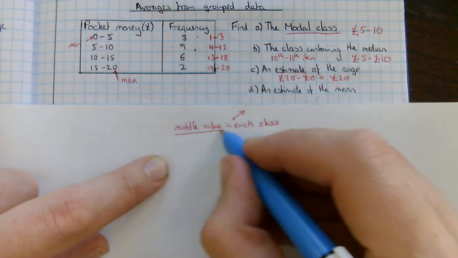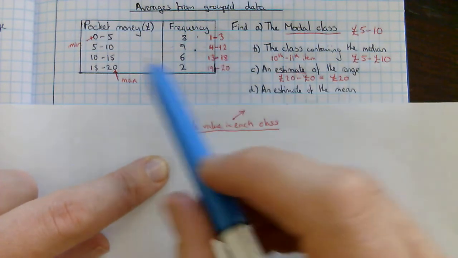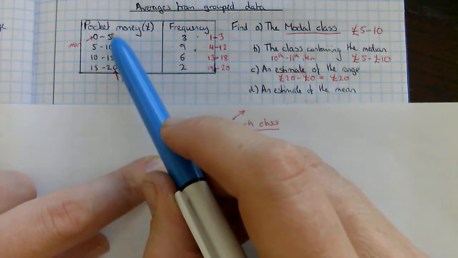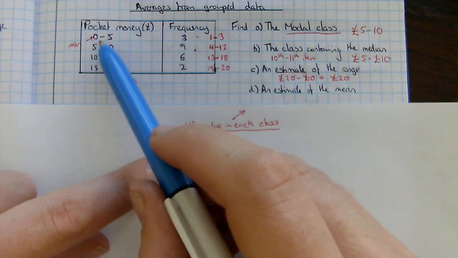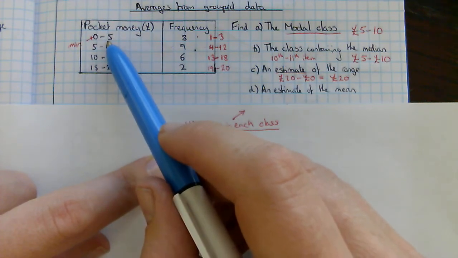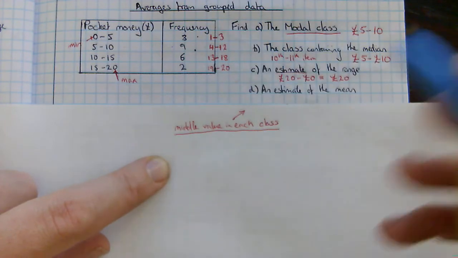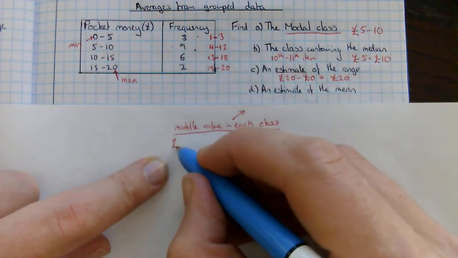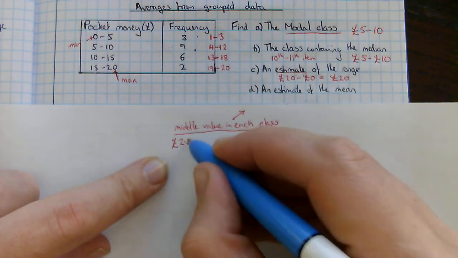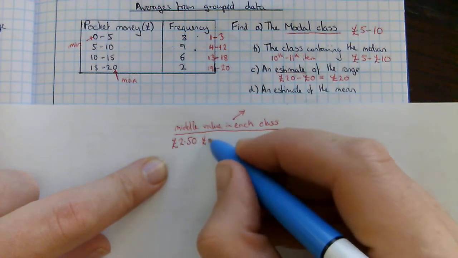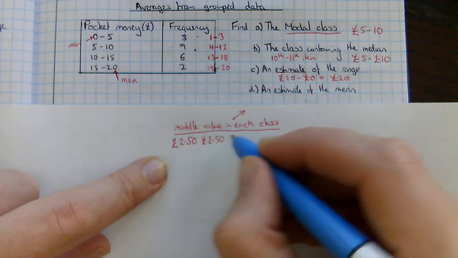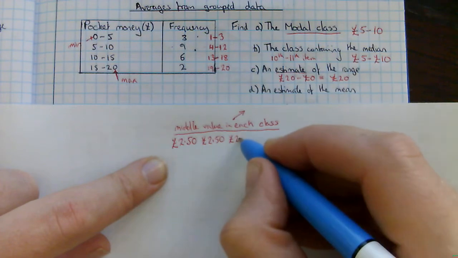And this is the difficult one. So, if I've got between £0 and £5, the middle value, halfway between nothing and £5, is £2.50. And I've got 3 people. So I'm going to give 3 people £2.50. And I'm going to write this out exactly as I did before. £2.50, £2.50, £2.50. And that's 3 times.